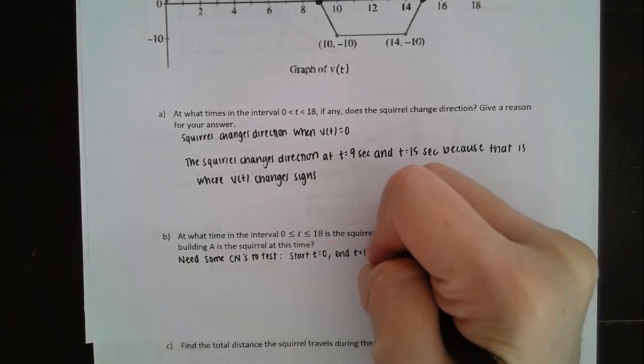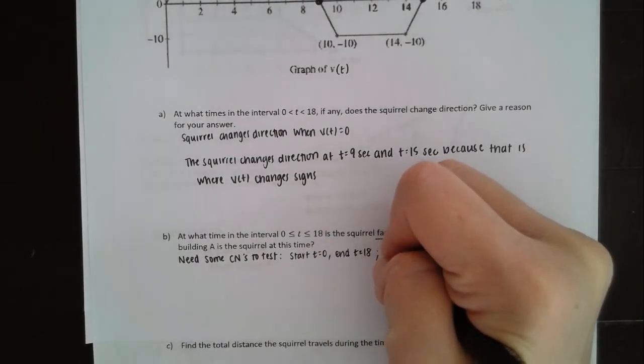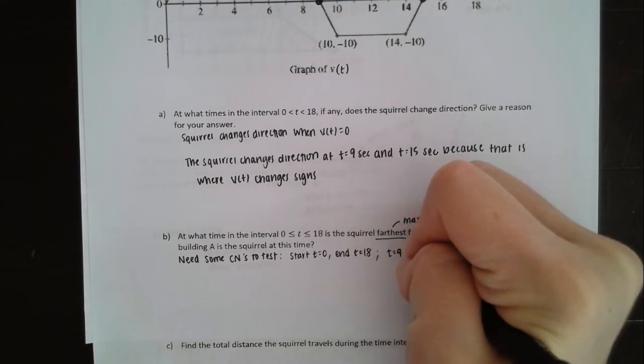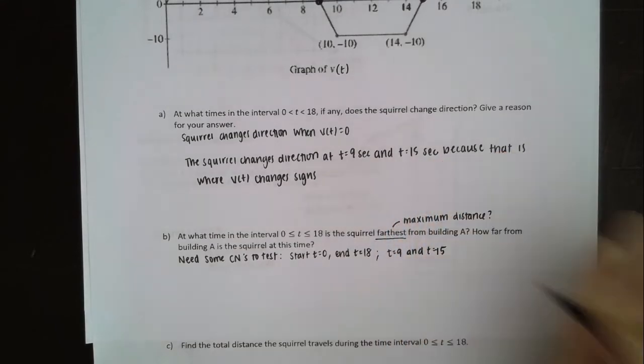So we're also going to be testing t is equal to 9 seconds and t is equal to 15 seconds.